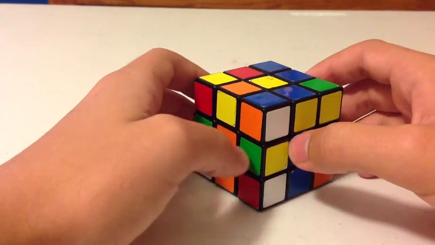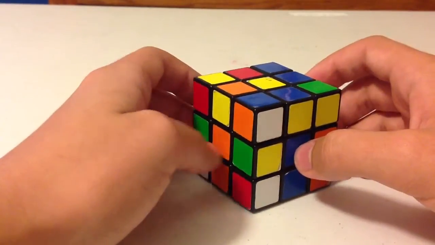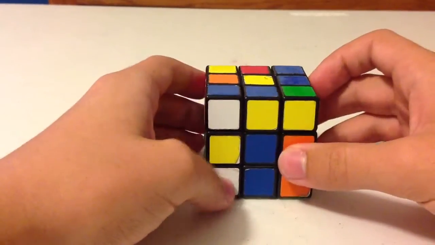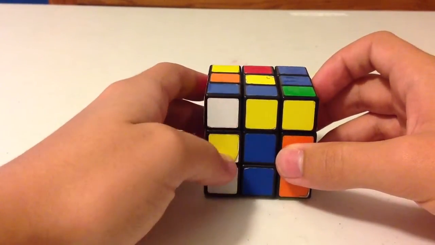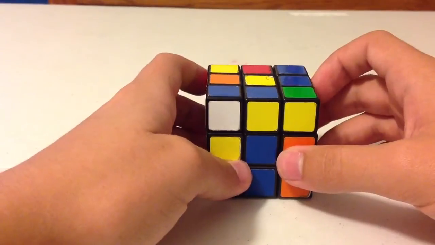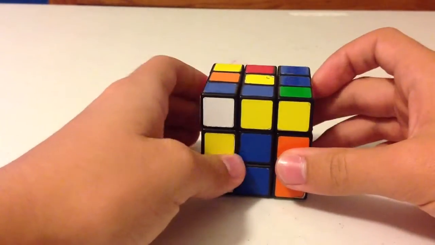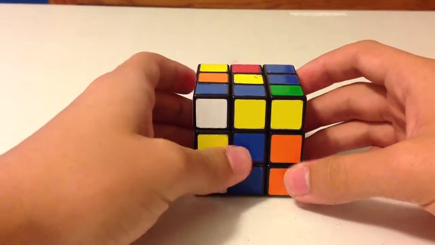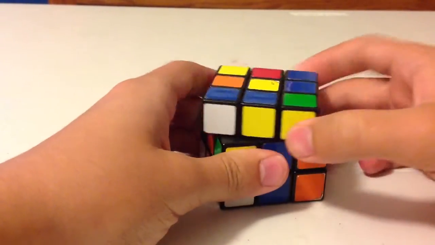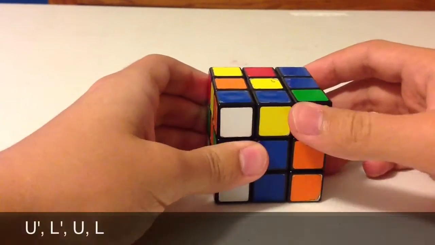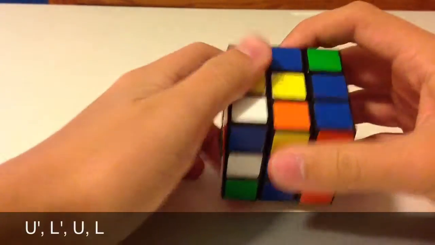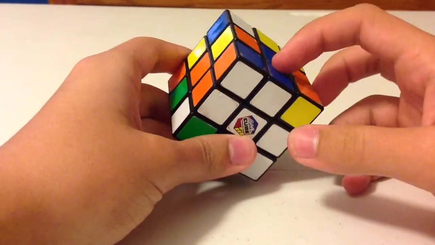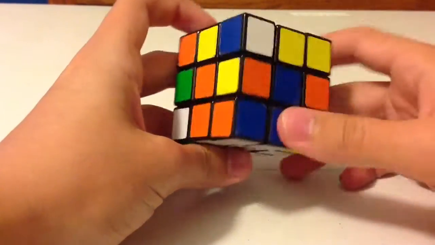Now this is the 3rd case. I've already shown you the case where the white sticker is on this side, and if it's on the top. Now we come to a case where the white sticker is on the other side. This is just as simple as if the white sticker was on this side. You perform the exact same 4-move algorithm, just reversed. So instead of U, R, U prime, R prime, the algorithm is U prime, L prime, U, L. And there, the corner is matched up with the centers, and this corner is solved.